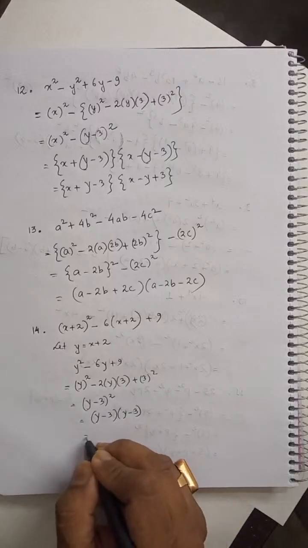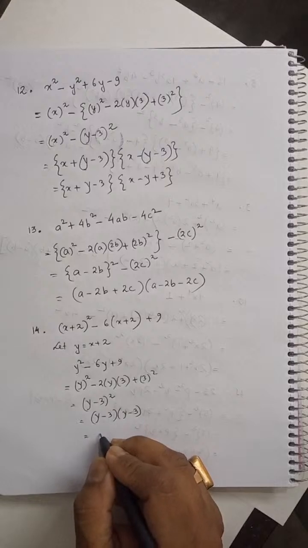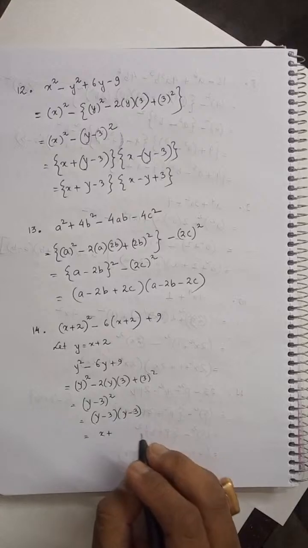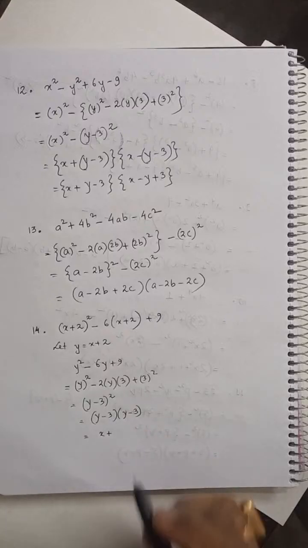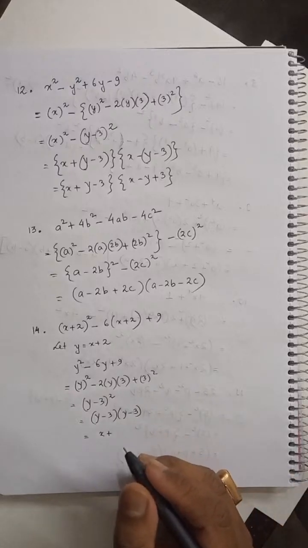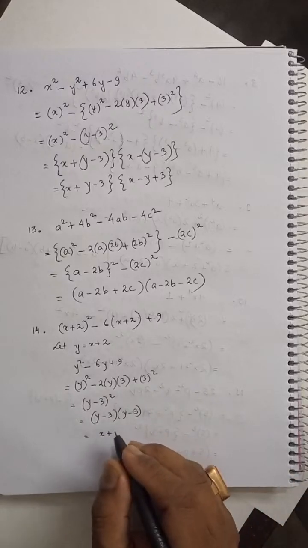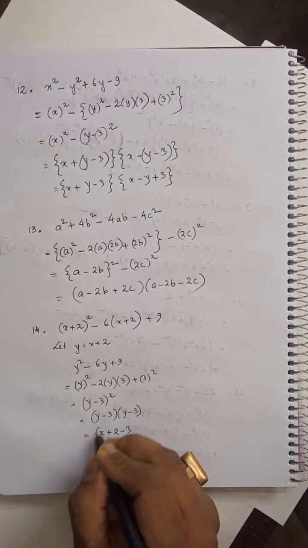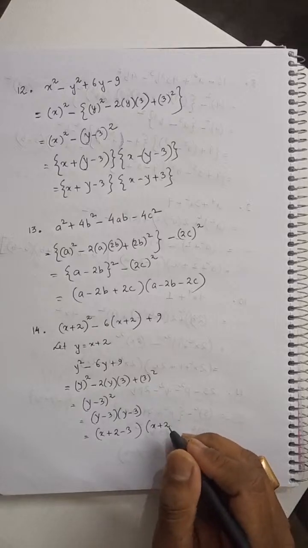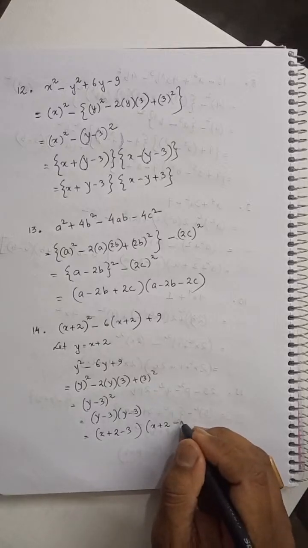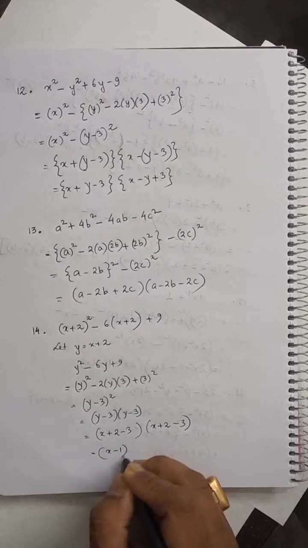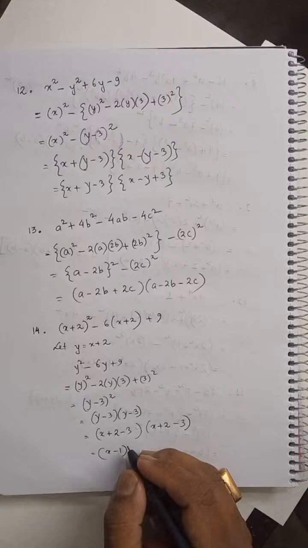Our final answer will be, this is also not the final answer. I'm sorry, it's just I'm talking continuously for 1 hour. So this is x plus 2 minus 3 and x plus 2 minus 3. So our answer will be x minus 1 and x minus 1.